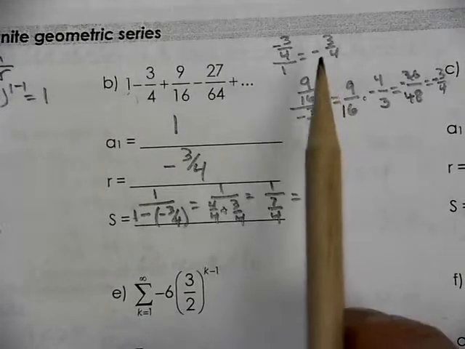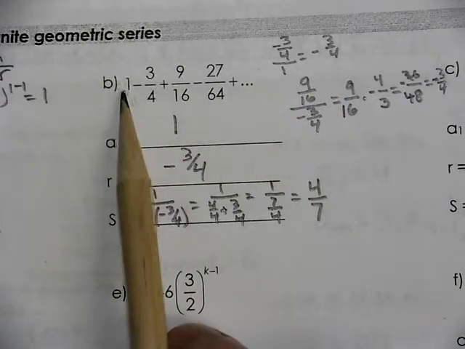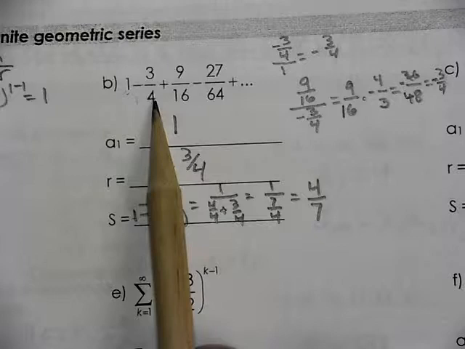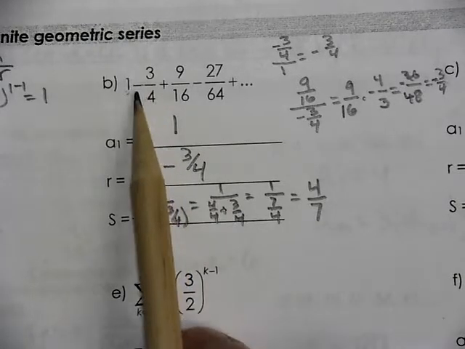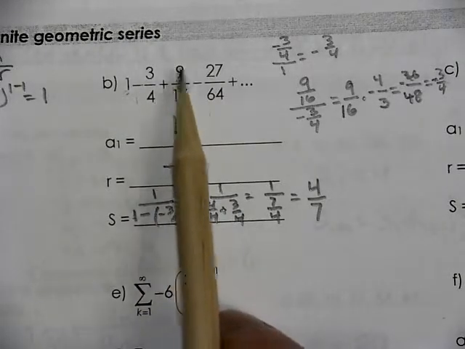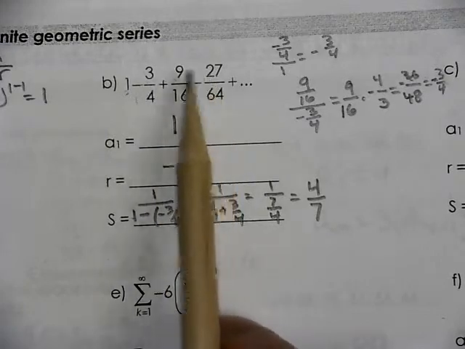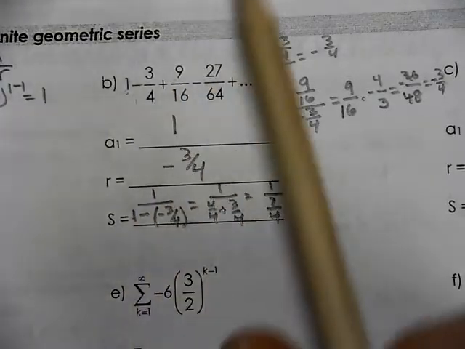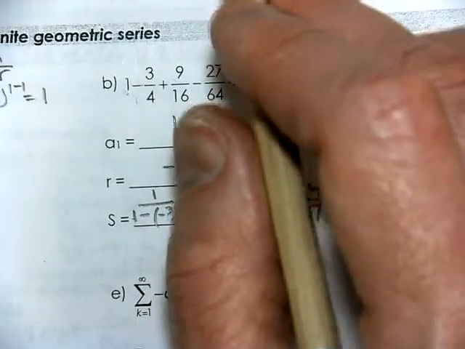But notice how the ratio is negative. When you multiply it the first time, you get a negative. When you multiply a negative by a negative, you get a positive. And it alternates back and forth, positive, negative, positive, negative. The partial sums would still be approaching a value.